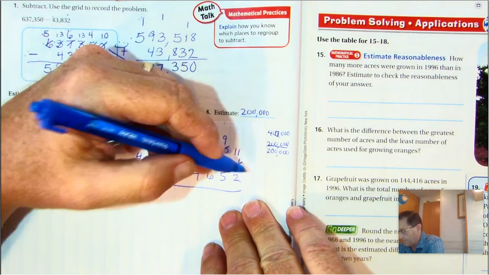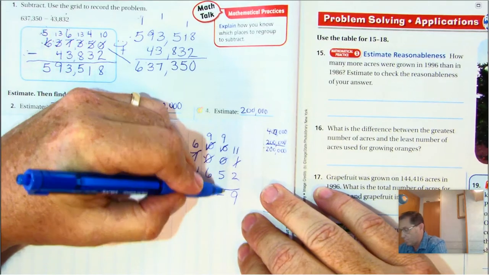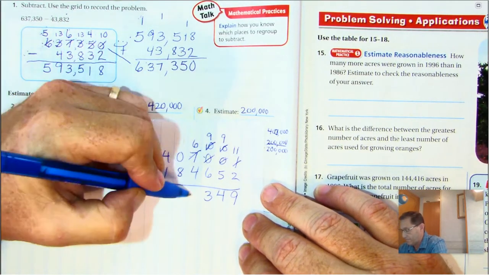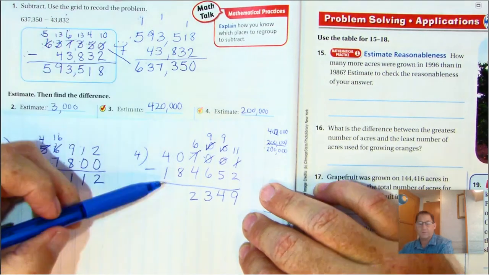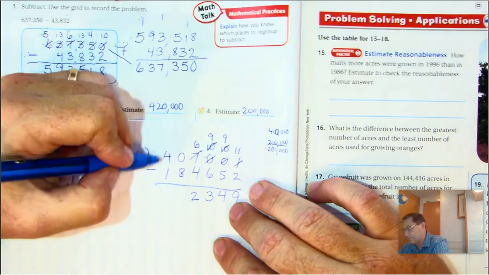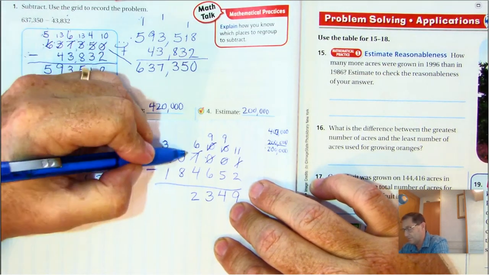Okay, so 11 take away 2 is 9. 9 tens take away 5 tens is 4. 900 take away 600 is 3. 6,000 take away 4,000 is 2. And then we run into a problem here in the 10,000s. 0 take away 8 10,000s. We can't do that, so we're going to rename the 10,000s.